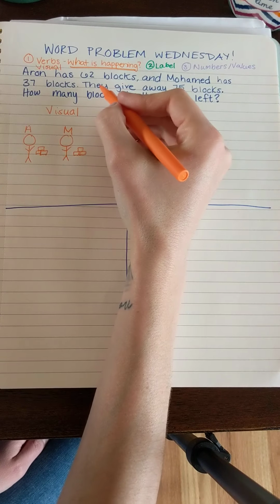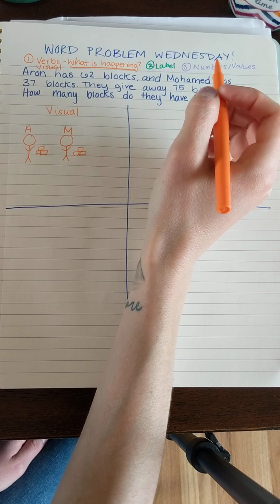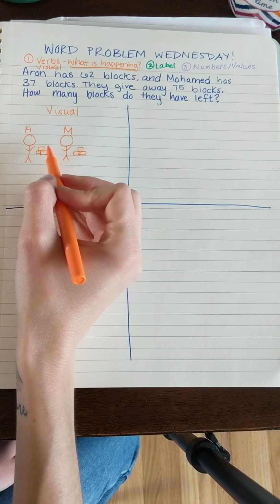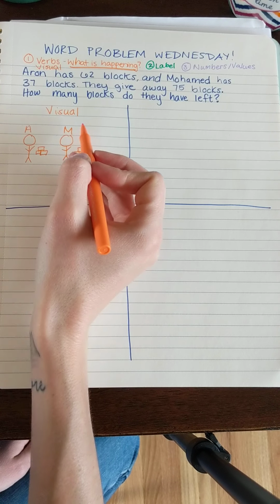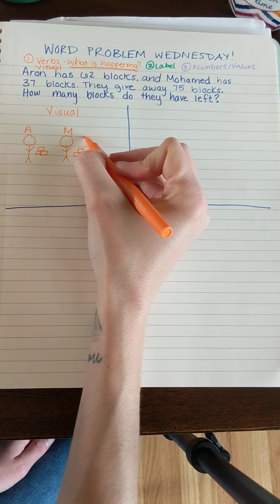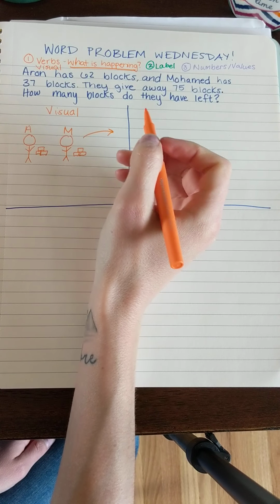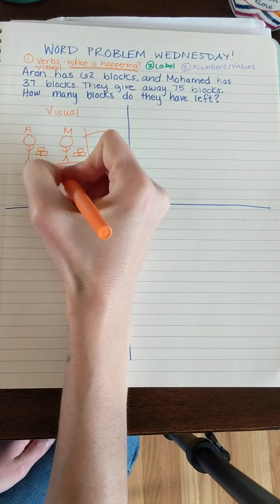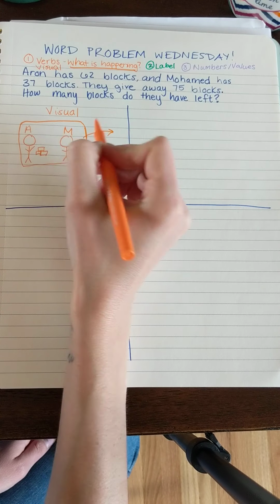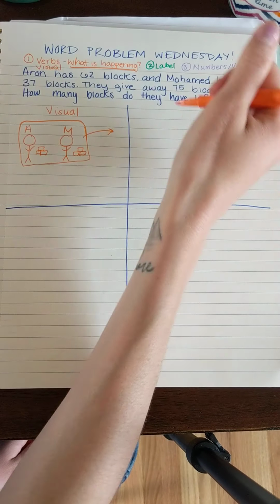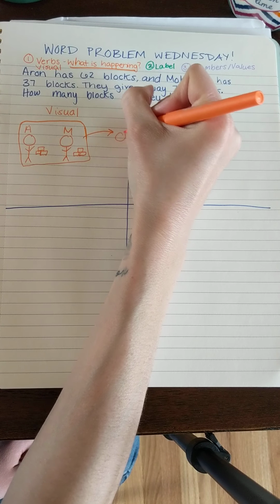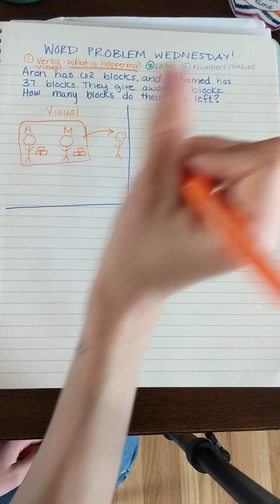Okay, they give away some blocks. That means both of them together give some of their blocks away. I'm just imagining probably to another person.